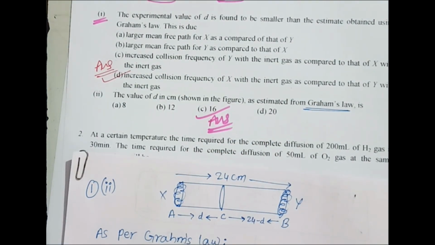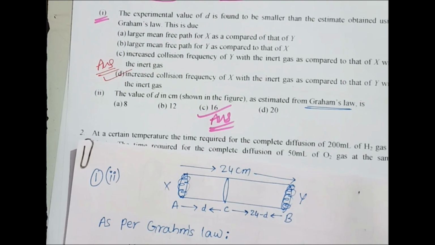So this is about the second question based on Graham's law of diffusion.